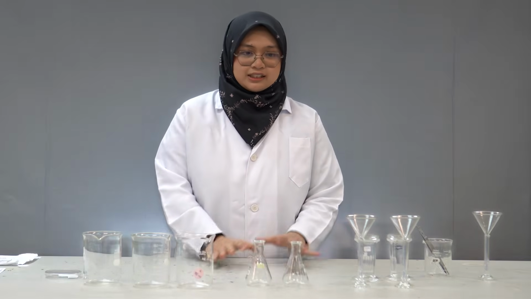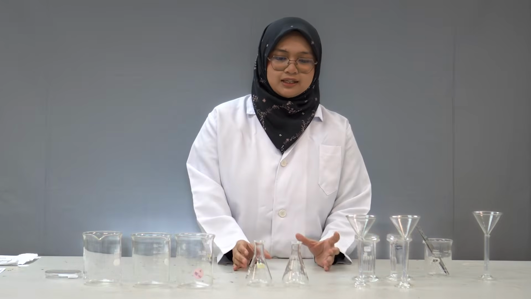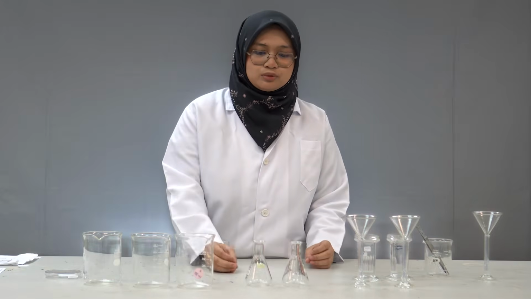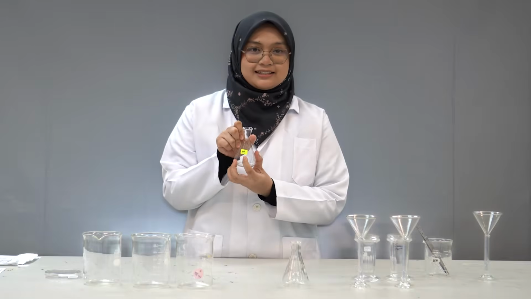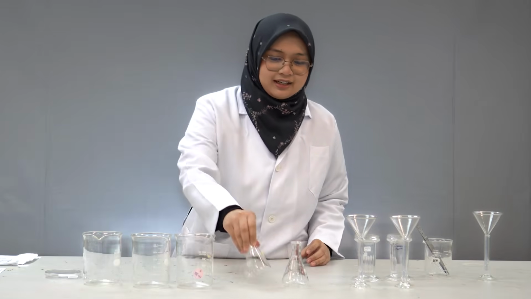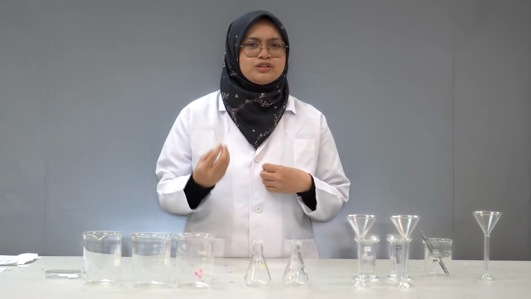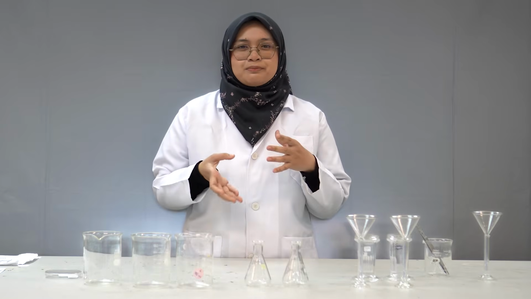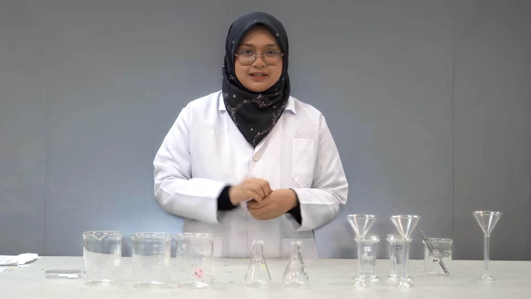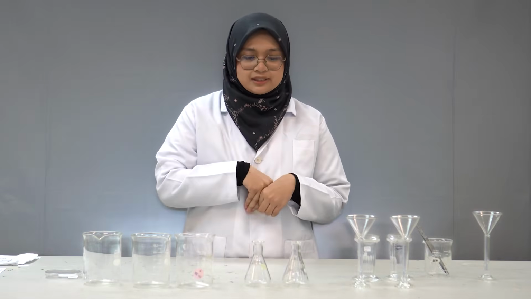Next, all the items that we have, we must label first, just like this. We have to label them. Why? Because we want to make sure there is no confusion, misuse, or mixing of random chemicals.